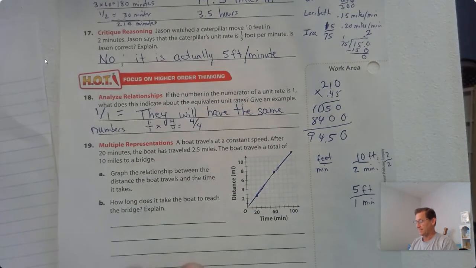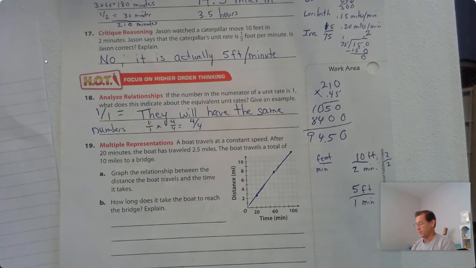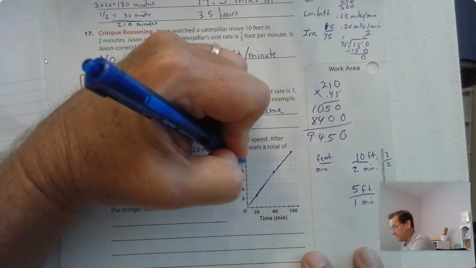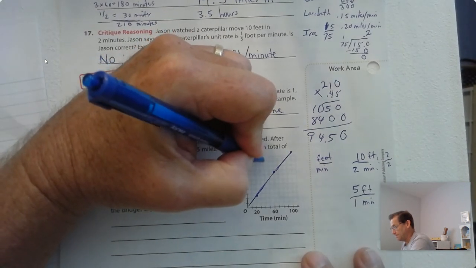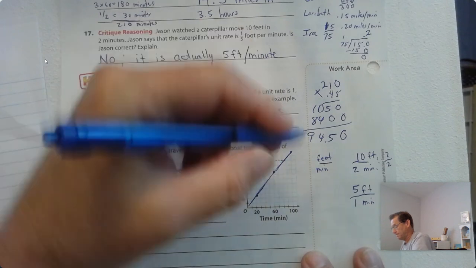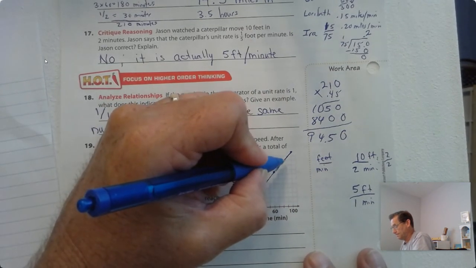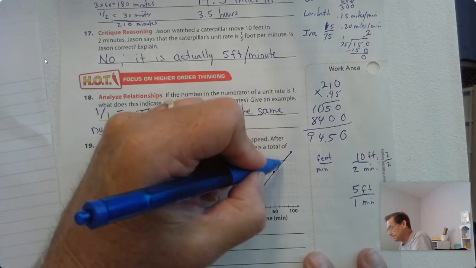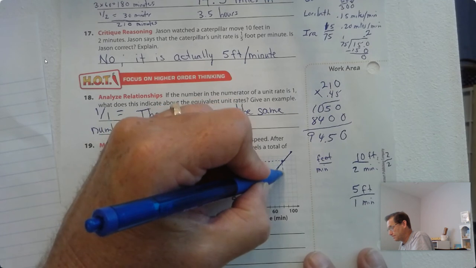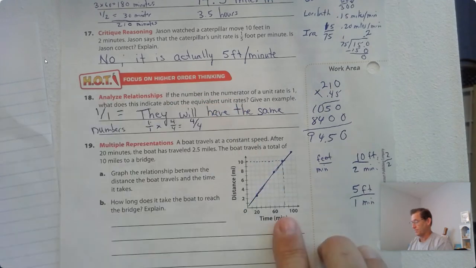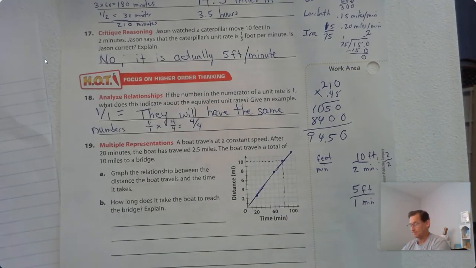And the question says, how long does it take the boat to reach the bridge? Well, the bridge is 10 miles. So 80 minutes.